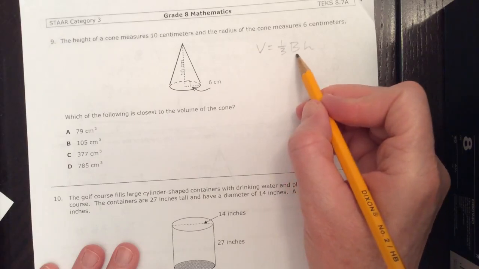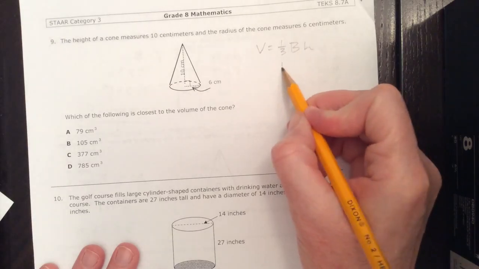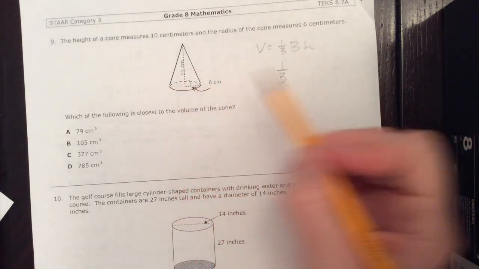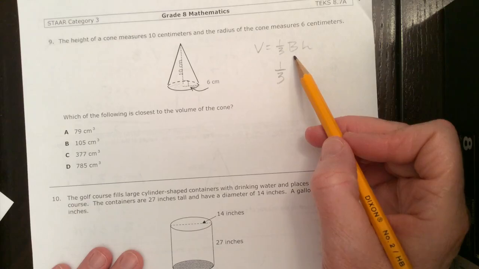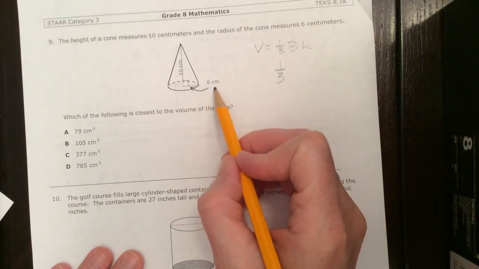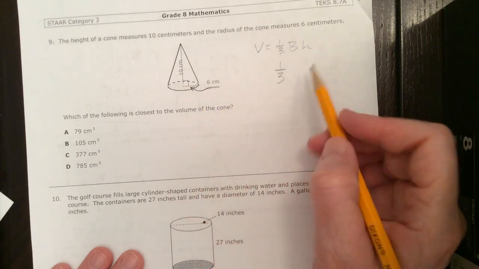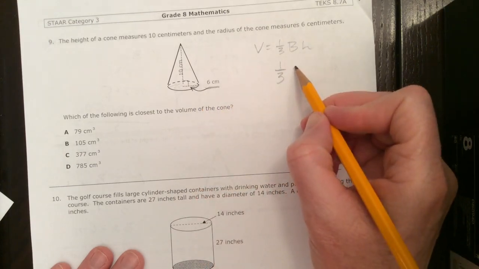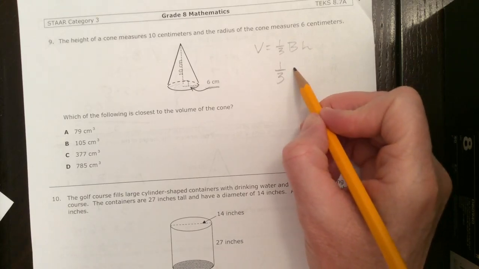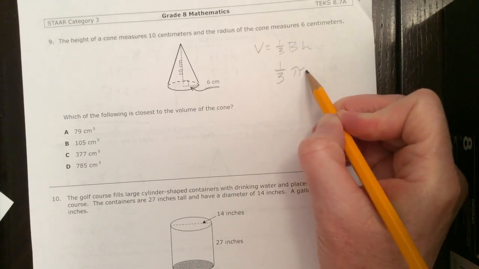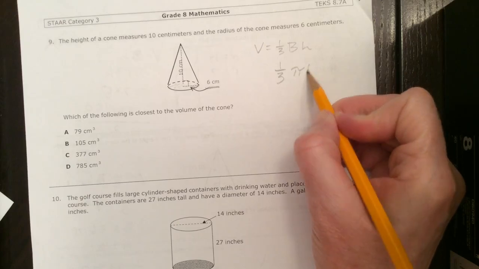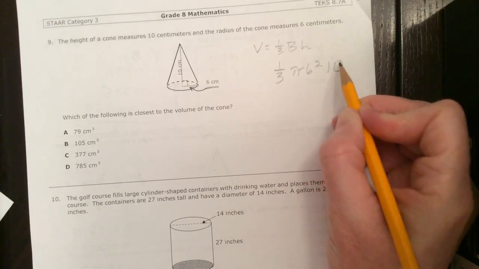Okay, what am I going to write down for capital B, Alex? 1/3. What goes here? The area of the what? Area of the base. Right, and the base is what? 6 centimeters. Or is that the radius? That's the radius. So the base is in the shape of what? A circle. So what will we write? A equals pi 6 squared. Pi r squared. And we know that r is 6. And we know the height is 10.